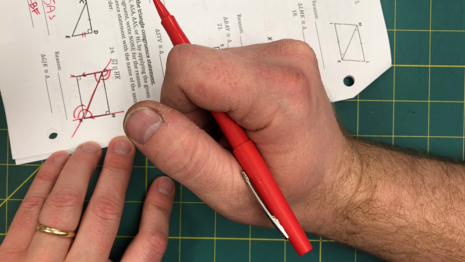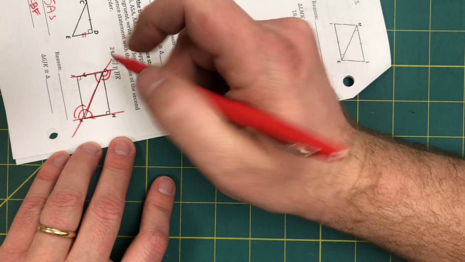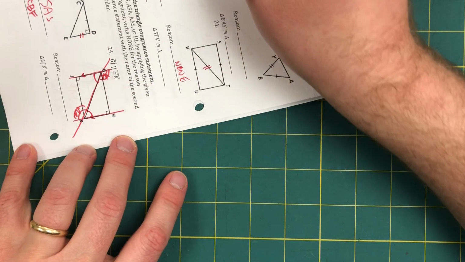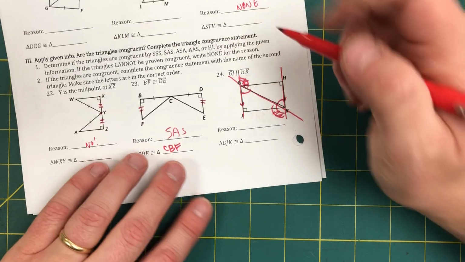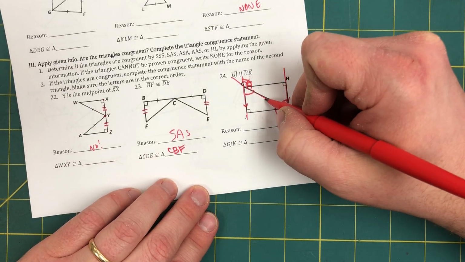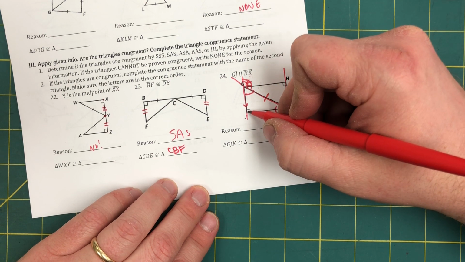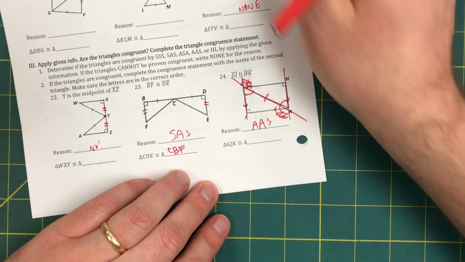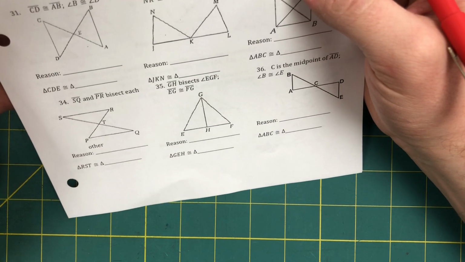Which doesn't do anything, does it? That doesn't help me. But those two angles being the same is helpful. So we have an angle, another angle, and here's the special part: they share this side. And so now I have angle, angle, side. Let me find one more of those to do.